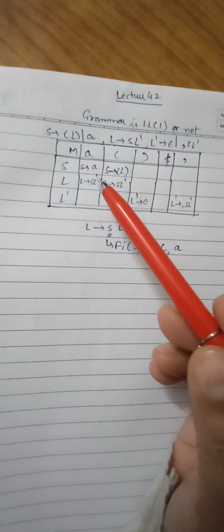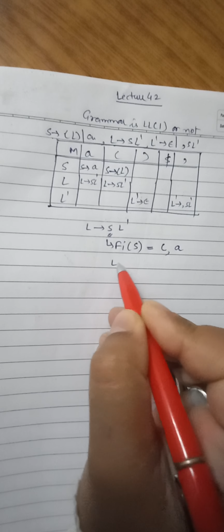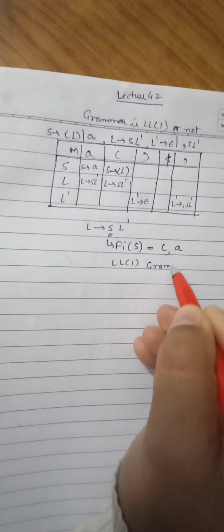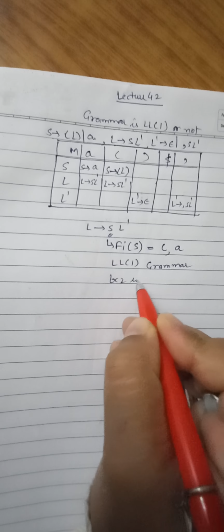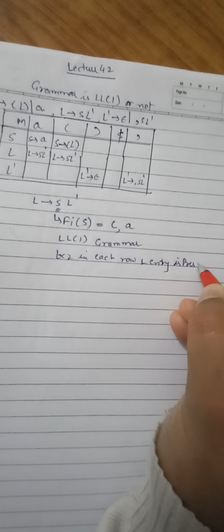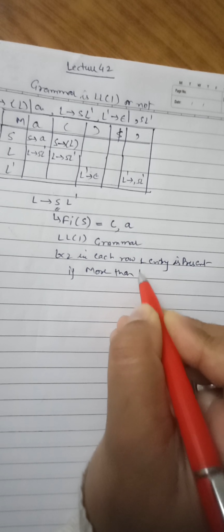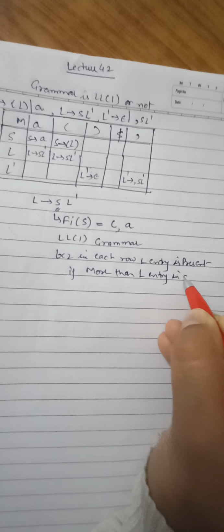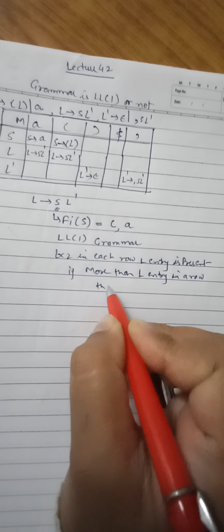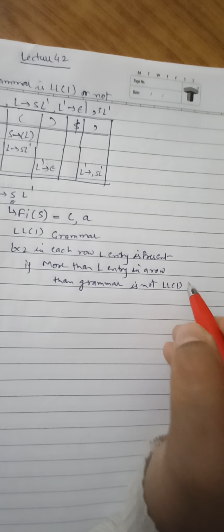Because in each row only one entry is present, this grammar is an LL1 grammar. If there is more than one entry in a row, then the grammar is not LL1.